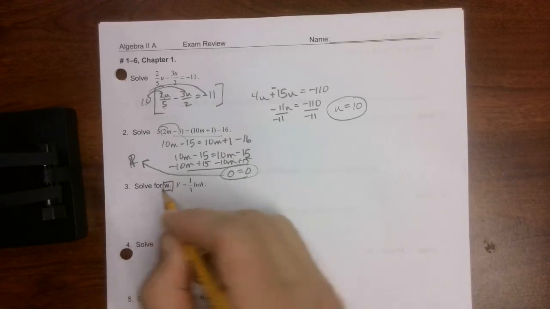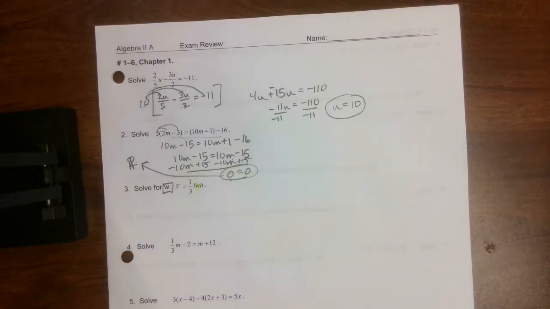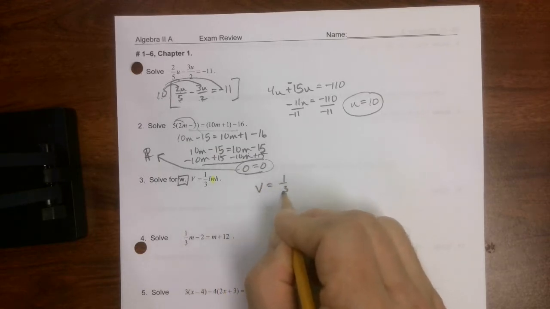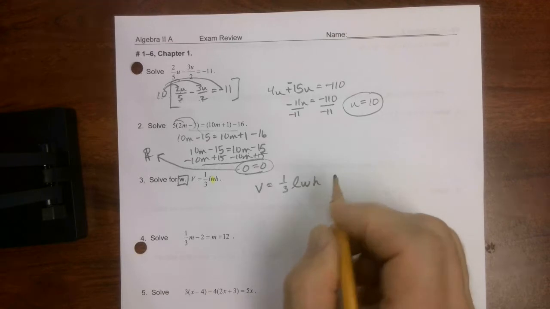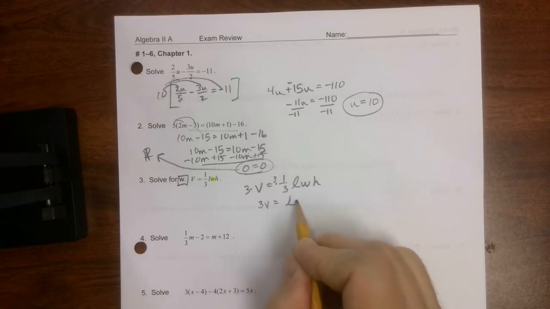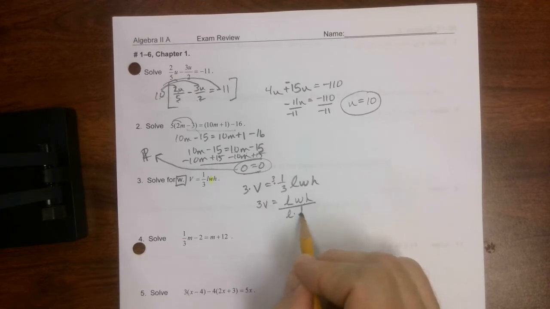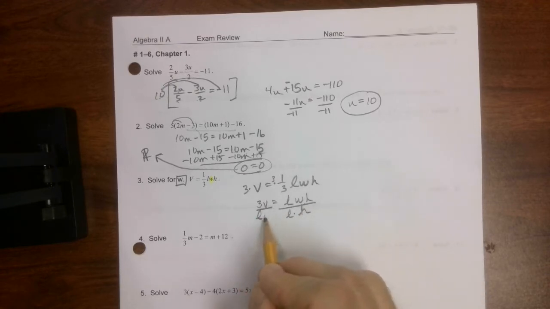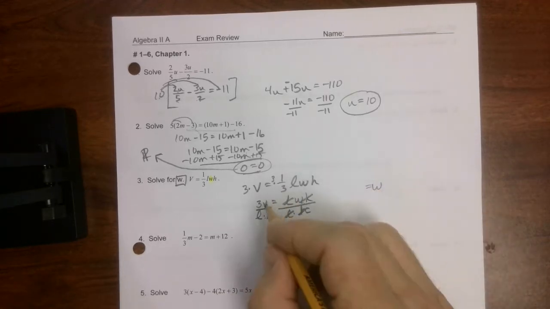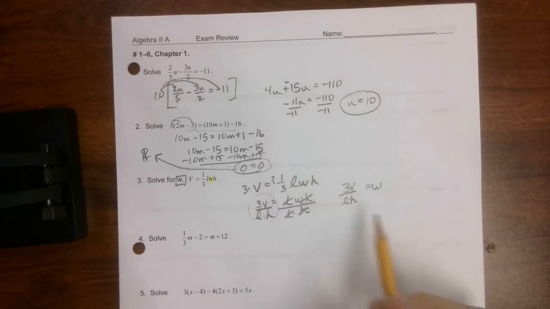This says solve for w, which means you're not done until you get that alone. So I like to nickel and dime these. So what I'm going to do, I'm going to rewrite it just so we can kind of separate the parts and I can show my work a little bit better. LWH. I'm going to get rid of the 1/3 by multiplying by 3. And then I get LWH. So how would I get rid of the L and the W? Divide by both of those. Divide by L, divide by H. So these cancel, and I get W equals this mess, which is 3V over LH. Done.